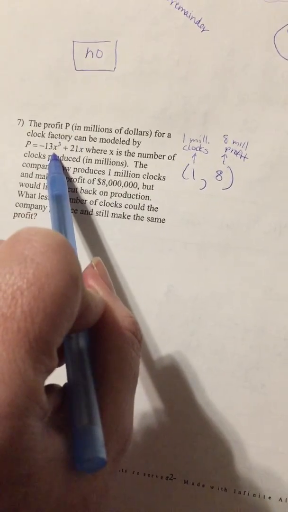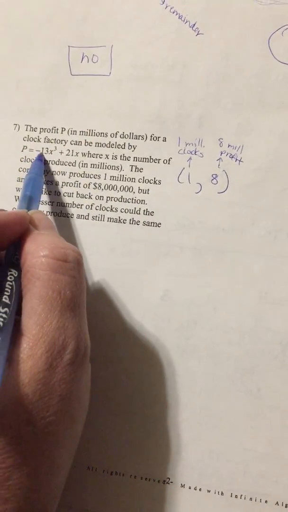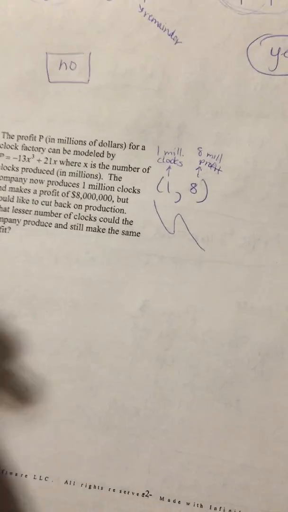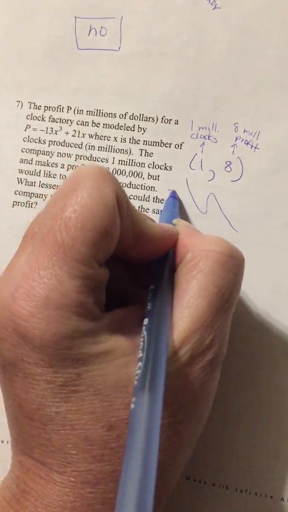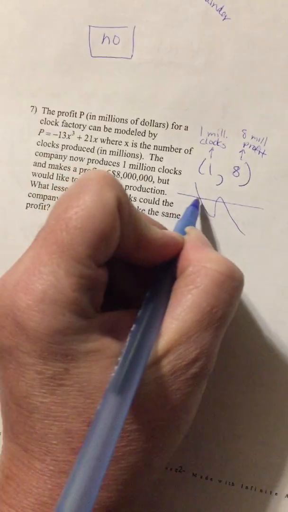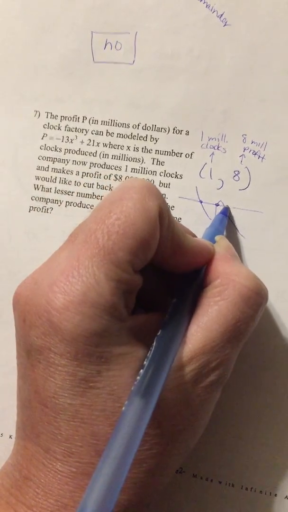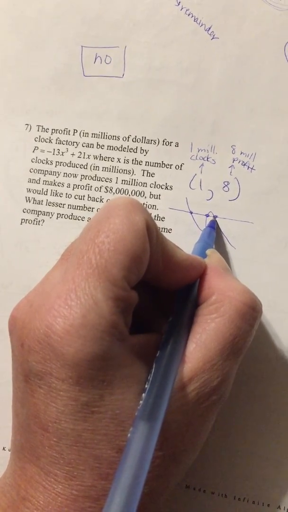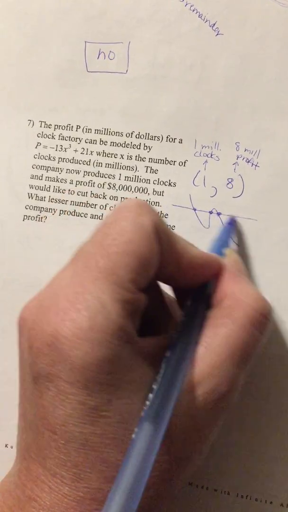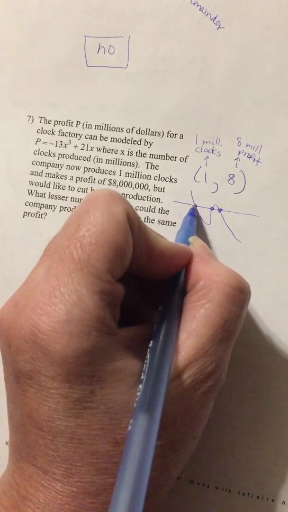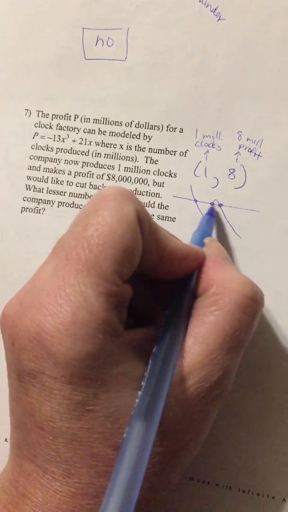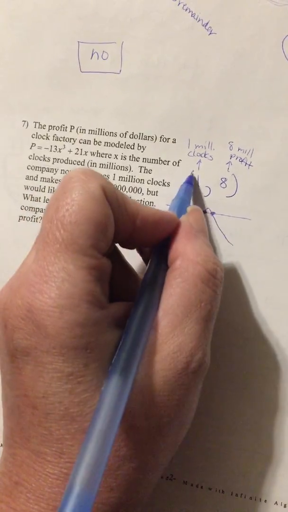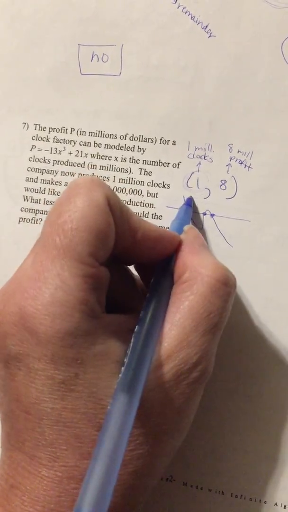This was a cubic, right? And it's a negative cubic, so it looks something like this probably, just a sketch. The $8 million mark may hit at more than one place. So we know that if they make 1 million clocks, they'll make this 8 million, they'll hit this line. But are there lesser values that will also achieve an $8 million profit? That's our goal. We want to eliminate this one out of there.